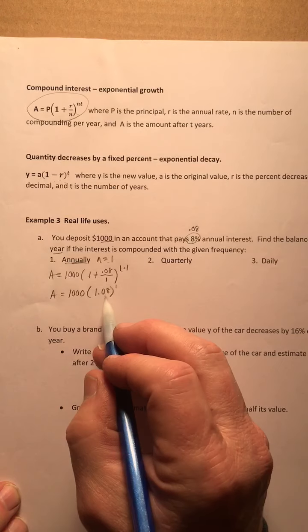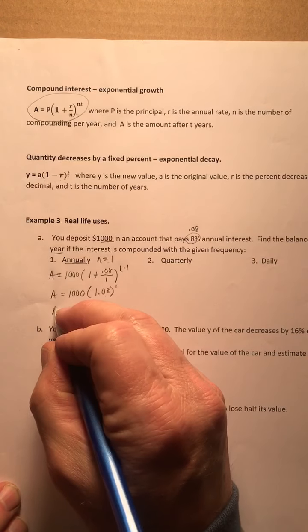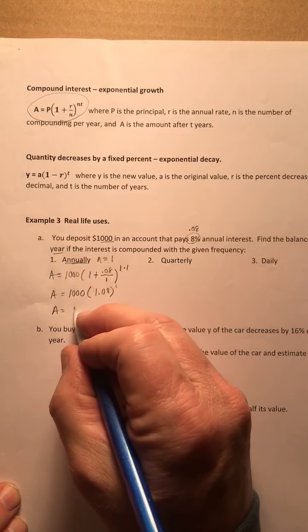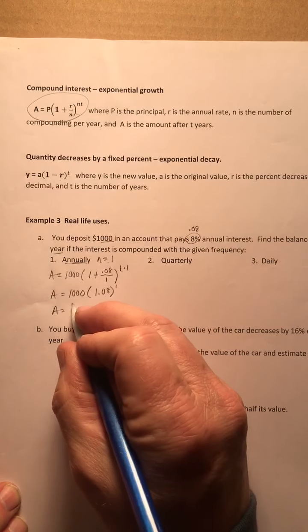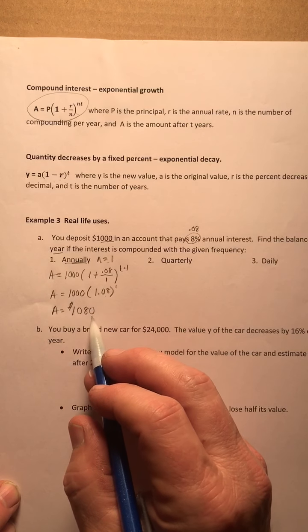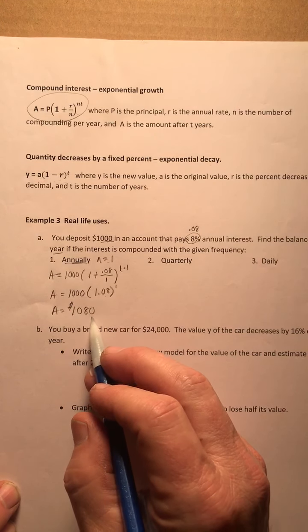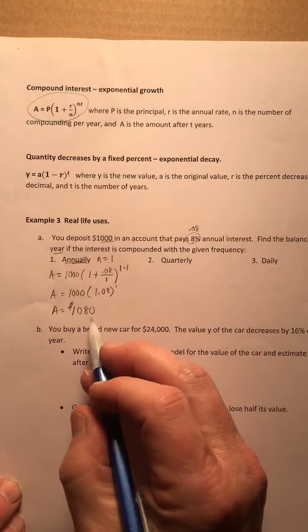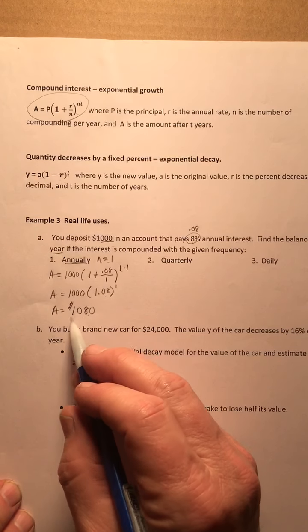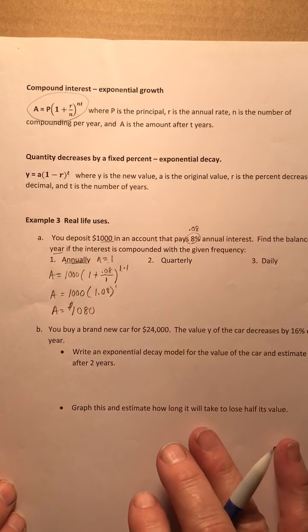So really we just have 1,000 times 1.08, which just moves the decimal place over 3 places. So it's going to be $1,080. After 1 year, if you get 8% interest, you would have $1,080. You would make $80 interest, but the total is what they give you. The total amount of money you have would be $1,080.